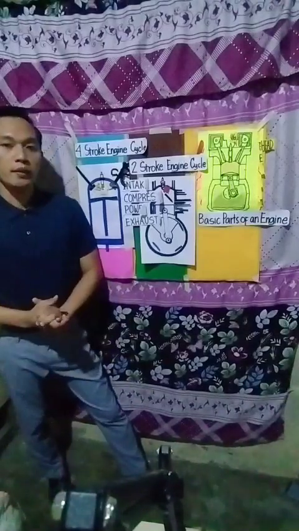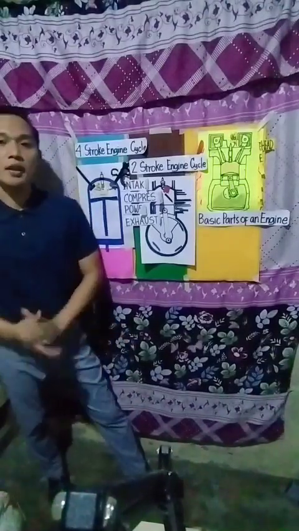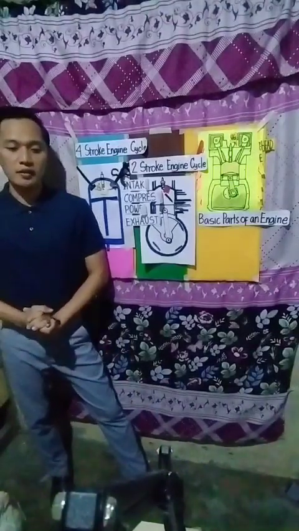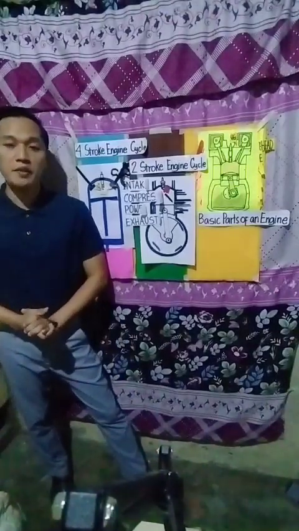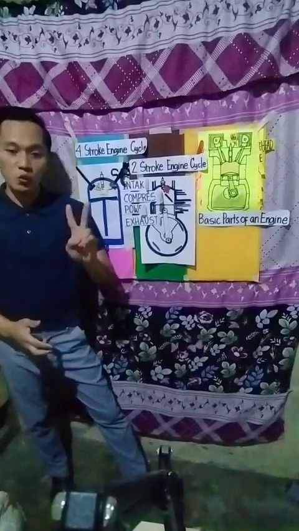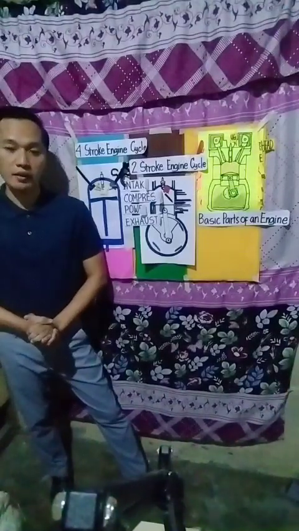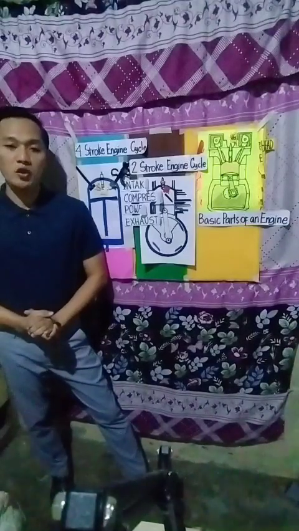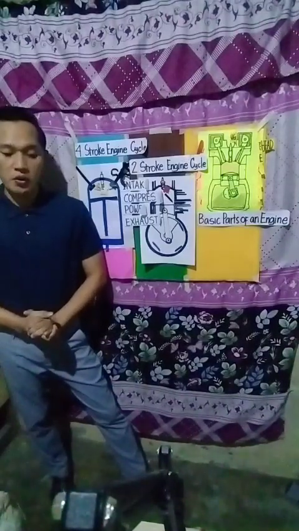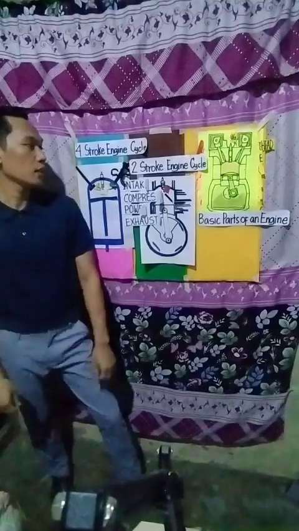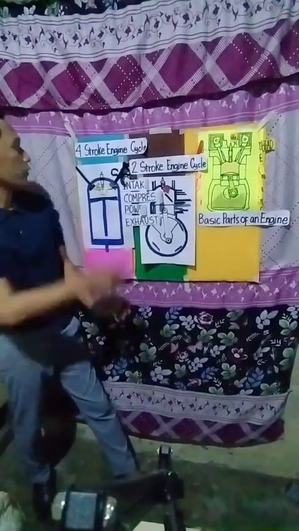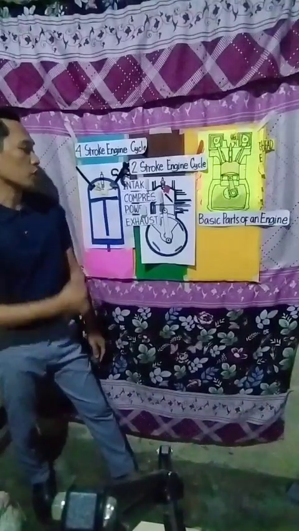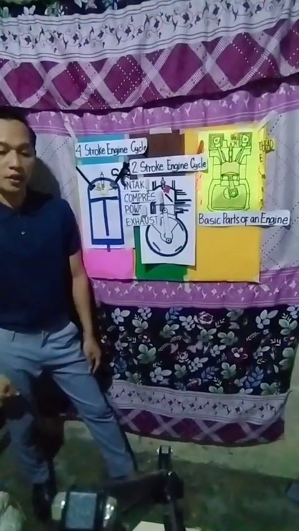And at this moment, we'll talk about the 4-stroke engine cycle and the 2-stroke engine cycle. The 4-stroke engine cycle is a 4-stroke cycle experiencing 4 piston movements over 2 engine revolutions per each cycle, while the 2-stroke cycle has 2 piston movements over 1 revolution for each cycle. This moment, we'll talk about the 4-stroke engine cycle. This is an illustration of a 4-stroke engine cycle.